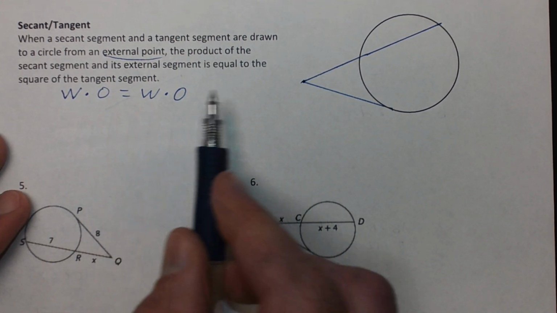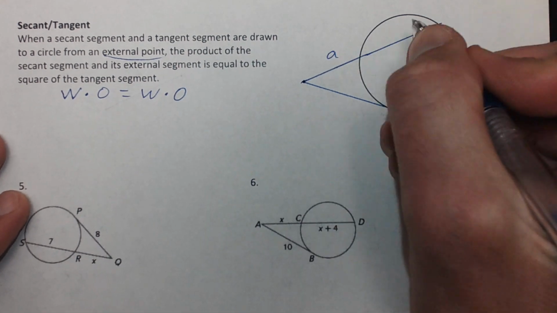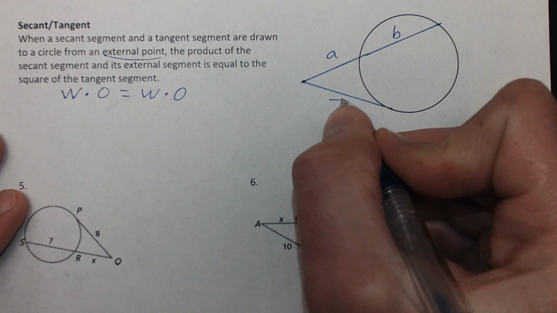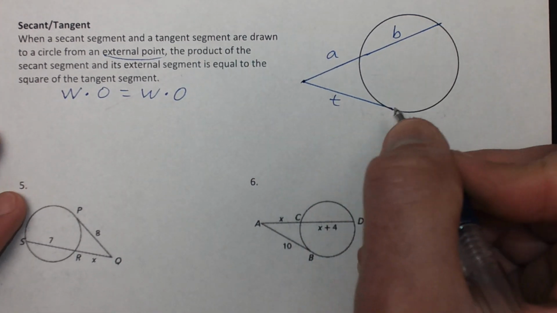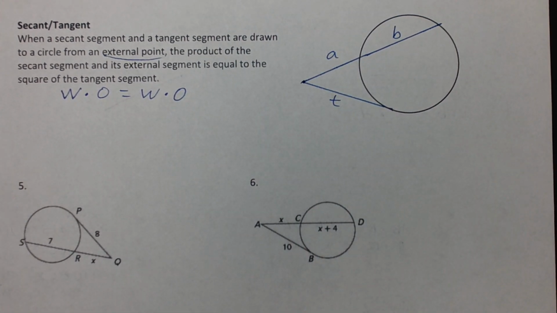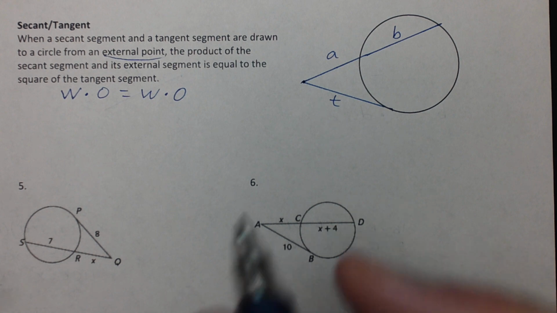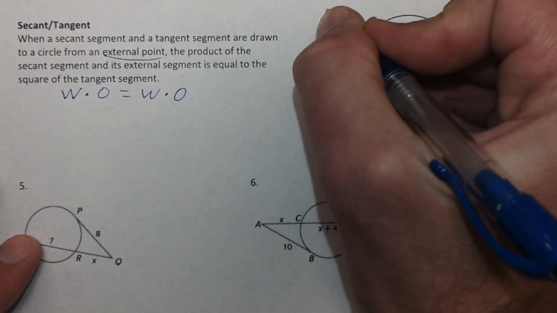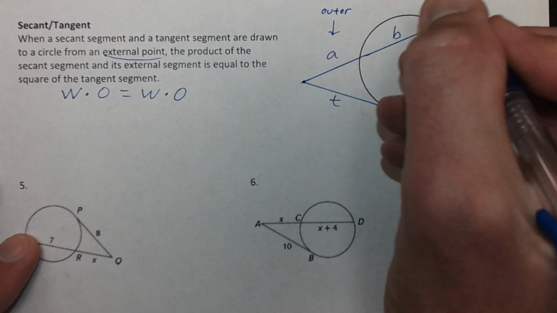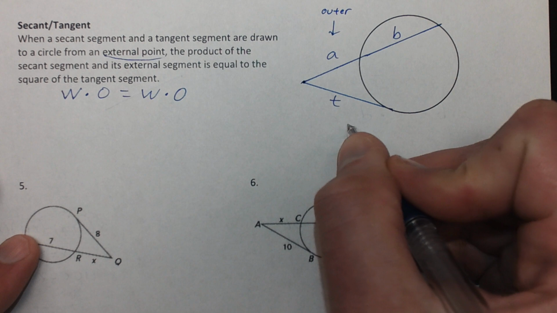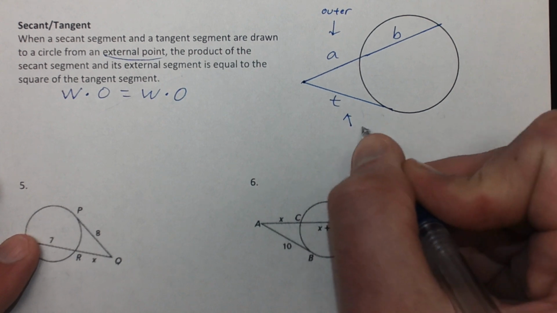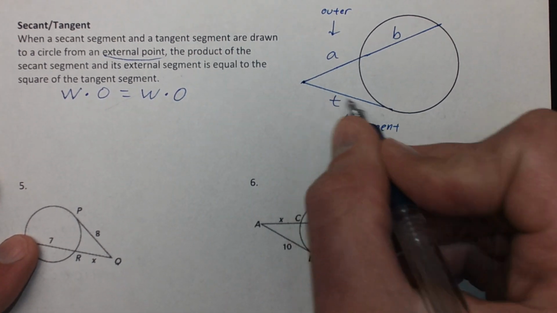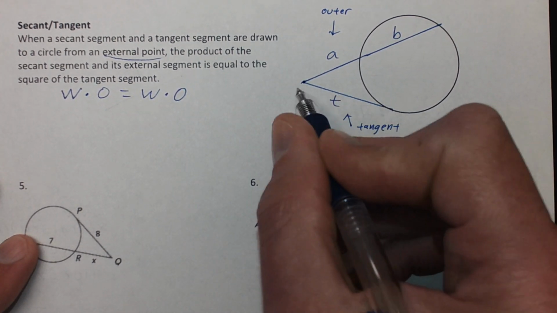So what is the whole thing for the secant? First of all, let me label these. Let's call this A times B. And then the tangent one, just to be a little different, let's call this segment T for tangent. Okay, so let's say A is really my outer segment. T, this is my tangent. The tangent, whether you realize it or not, the whole thing is actually, you could consider this to be outside of the circle.